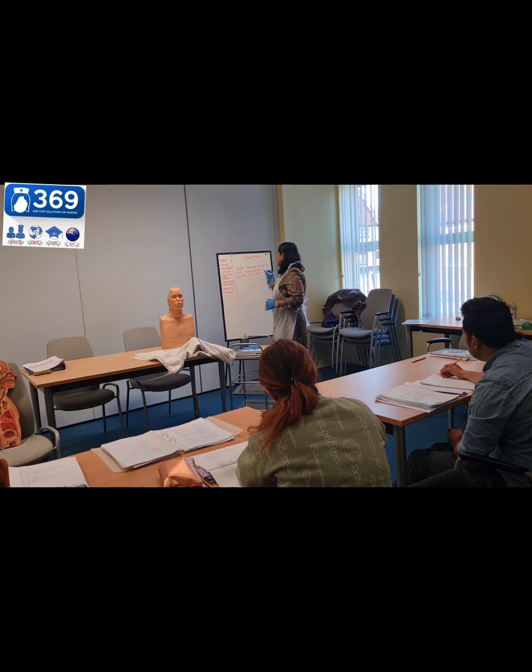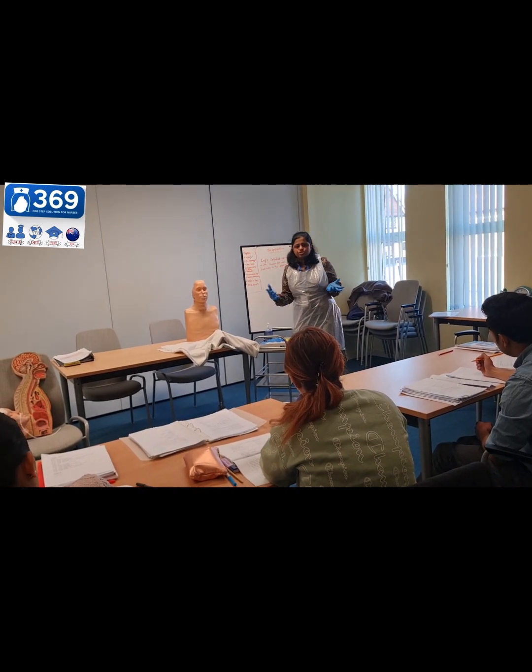So this is the position. Remember, you must verbalize this position, but you should not touch the mannequin in the exam room for health and safety reasons. So you must verbalize. The mannequin will be positioned back.